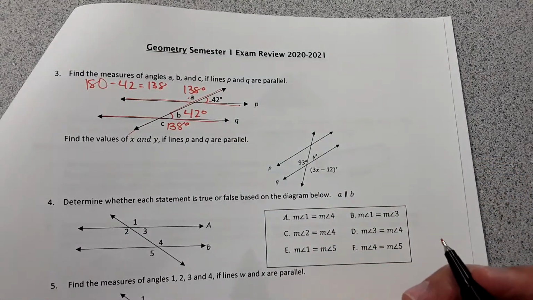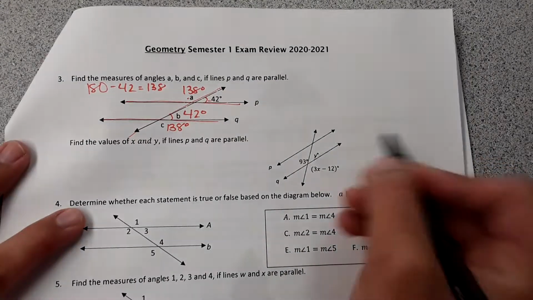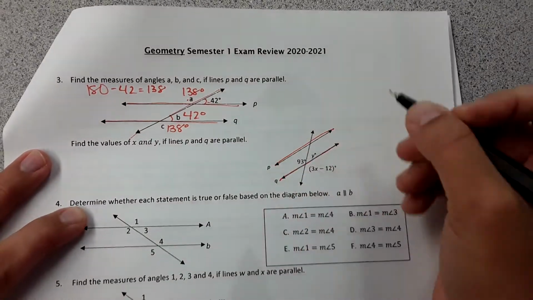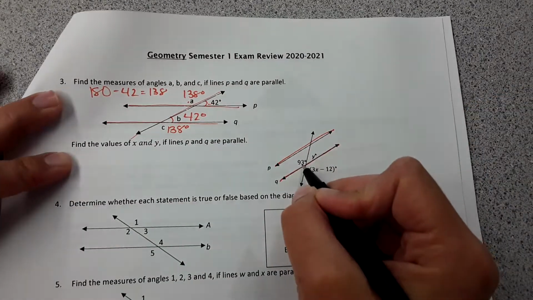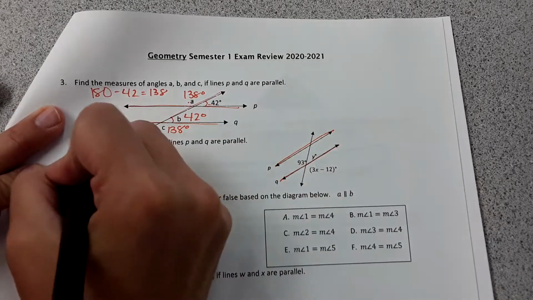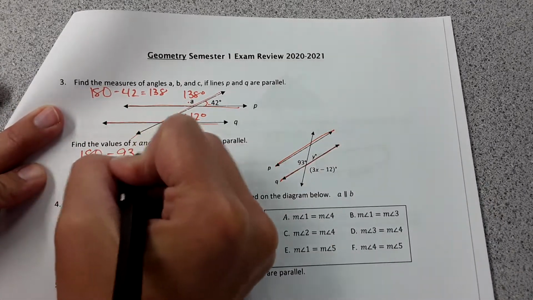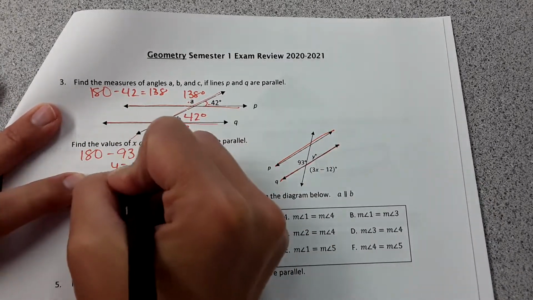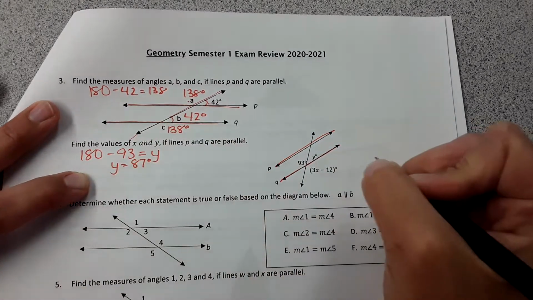The next one, find X and Y if P and Q are parallel. So these two are parallel. I'll start by finding Y. I notice that these two form a linear pair. So 180 minus 93 is going to equal Y. Y equals 87 degrees.